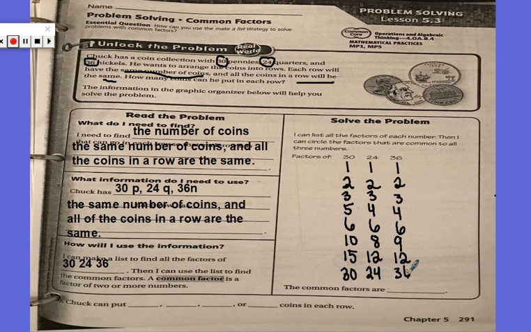Okay, so now I'm going to go ahead and circle the common factors. So remember, a common factor is a factor of 2 or more numbers. So you use those numbers to get to 30, 24, 36. Well, they all have 1 in common. They all have 2 in common. They all have 3 in common. Okay, not 4 and 5. They all have 6 in common. Okay, and then that's it. Those are the numbers that they have in common.